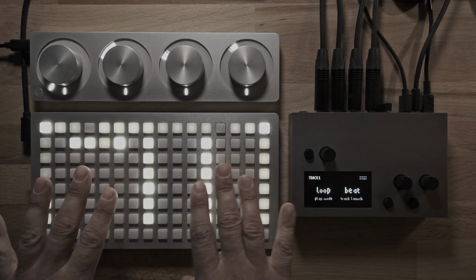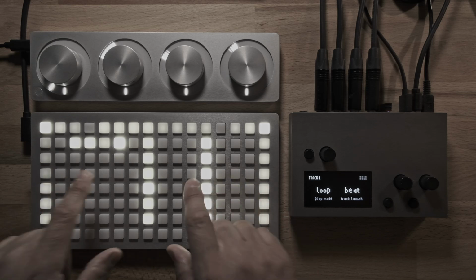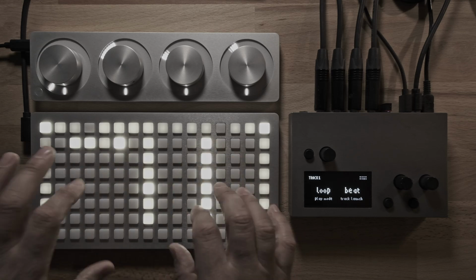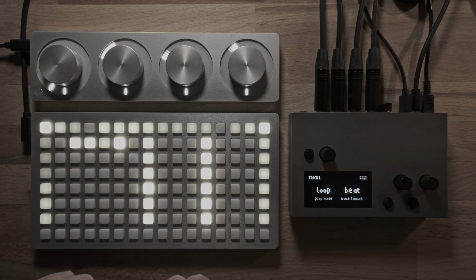Hi everyone and welcome to this first part of a small series of mlre tutorials. This video will focus on how to navigate around the user interface, give you a basic idea of what you can do with the script and how to get there.